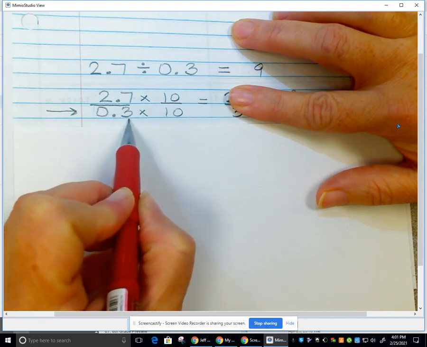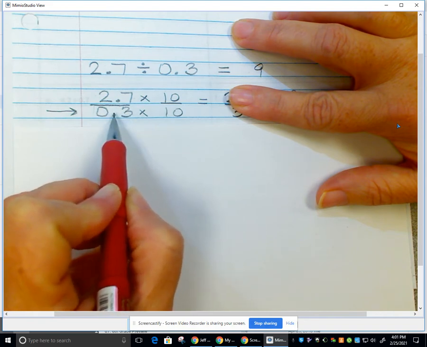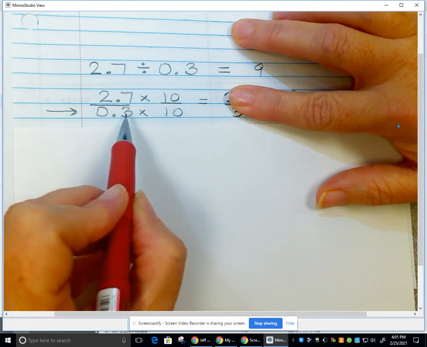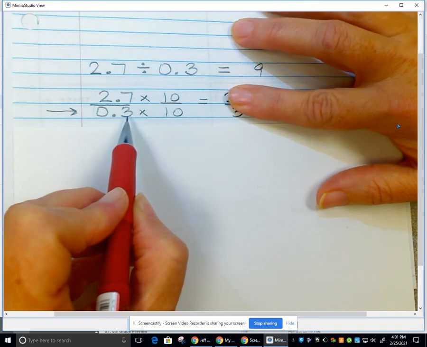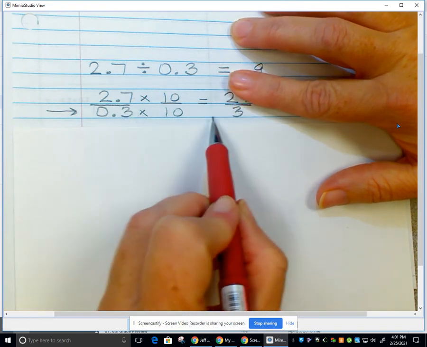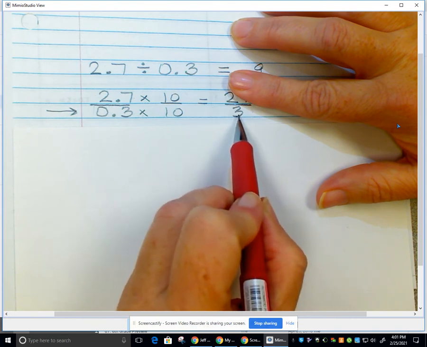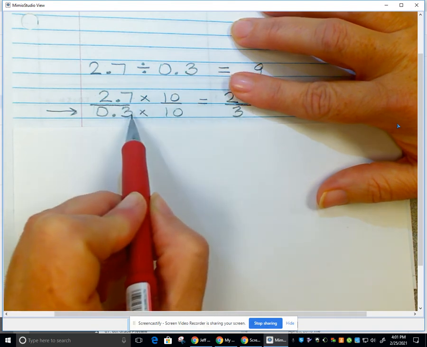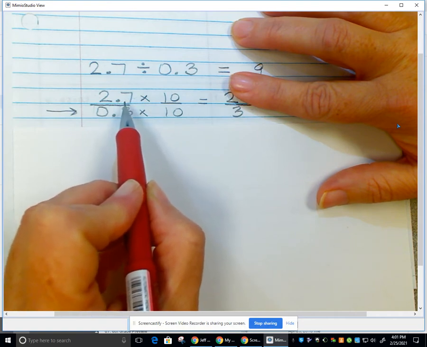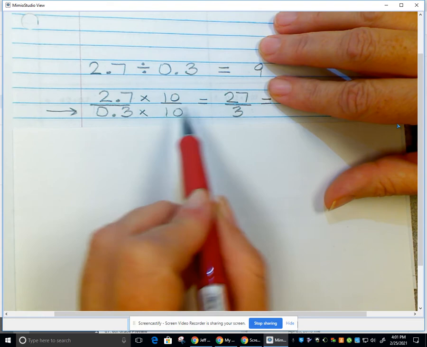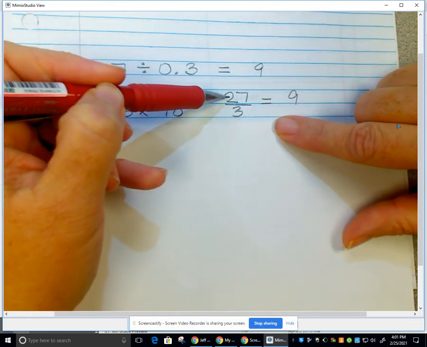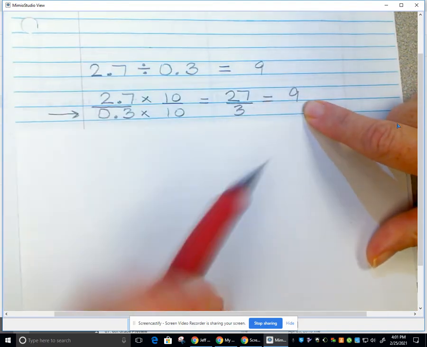to make that a whole number, my decimal must move one jump. And if I moved one jump, that means this number has to be multiplied by 10. So when I move this one, multiply this one by 10, and move the decimal to the right one time, I get 3. Whatever I do to one, I have to do to the other, the same thing. This one, I multiplied it by 10 also, and the decimal moved from here to here. So now it's 27 divided by 3, and I still get 9.